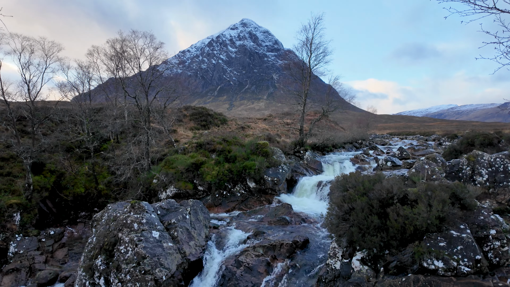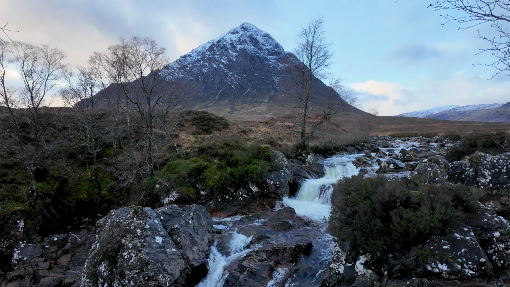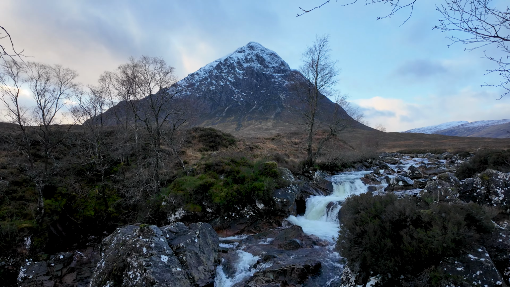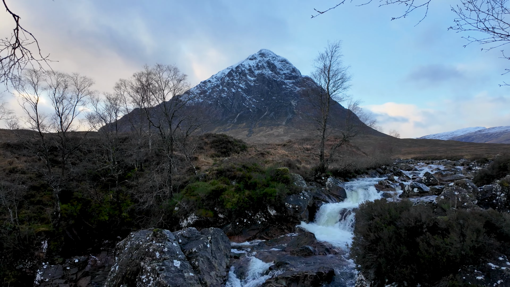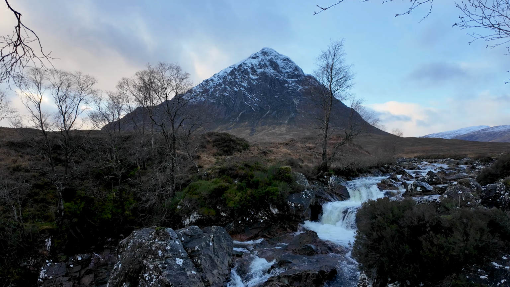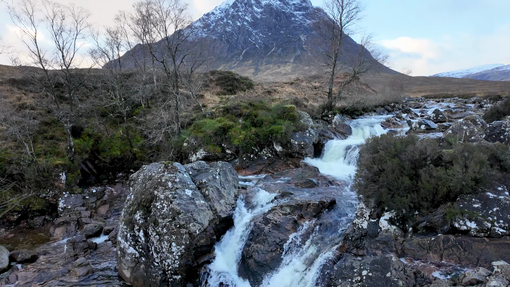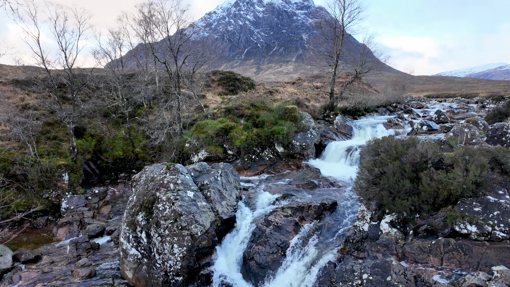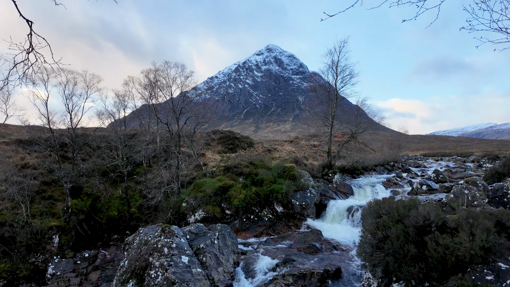Here we are at the Buachaille Etive Mòr. The difference today from my previous visits is it's actually almost sunset, so we're hoping that we might get some interesting light in the clouds behind the mountain and also some nice reflections in the waterfall. I think I've only ever shot sunset here once before, so this is something new for me.